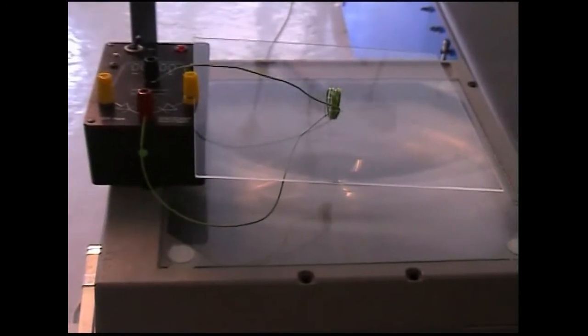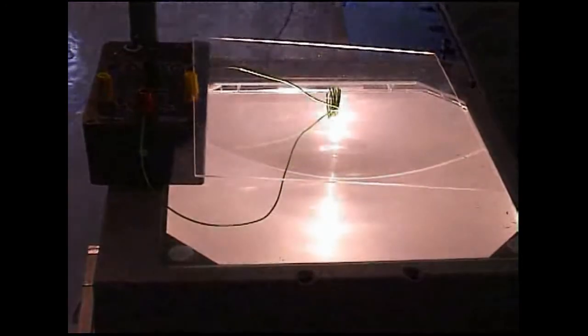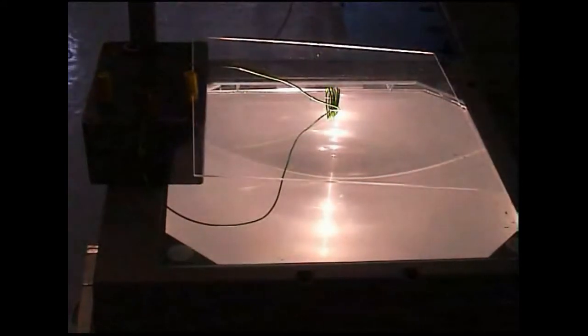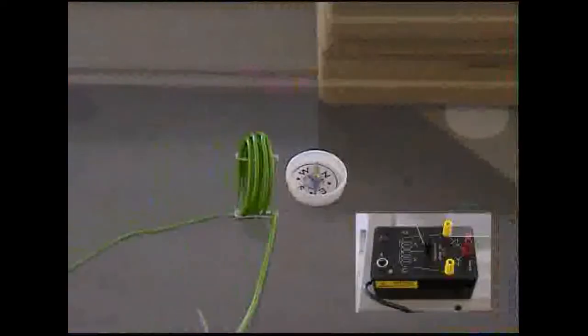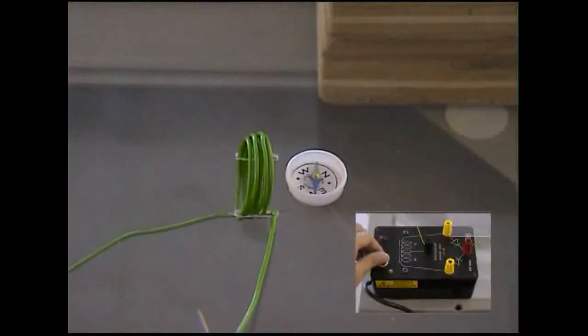Wind the coil of 5 turns through the 2 short slots of the perspex board. Fix the perspex board on the power supply. Study the magnetic field pattern using iron filings. Then use a plotting compass.